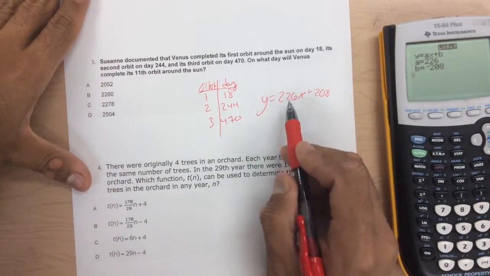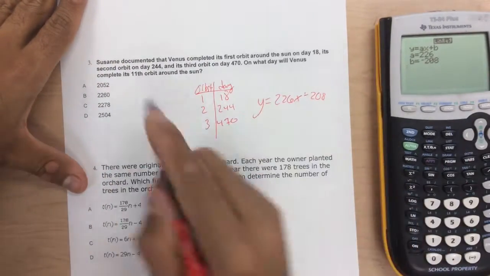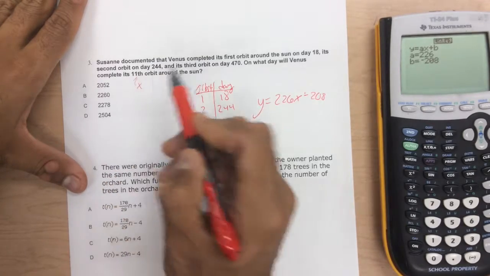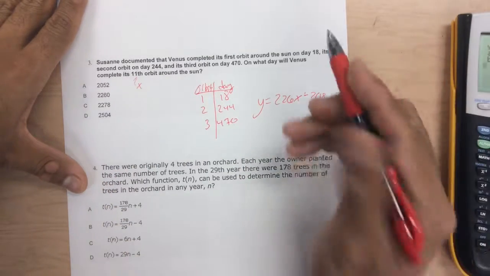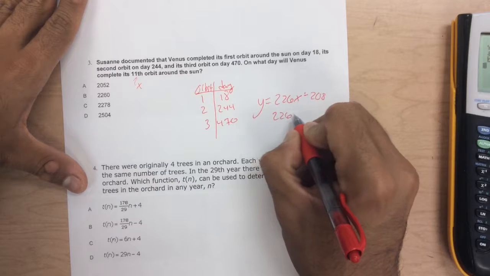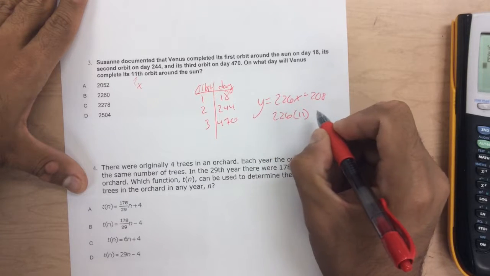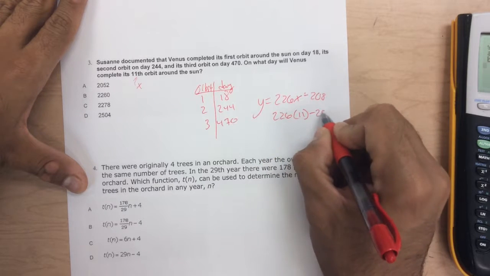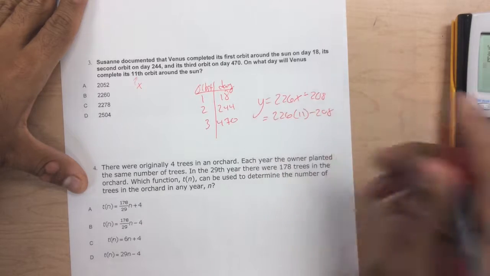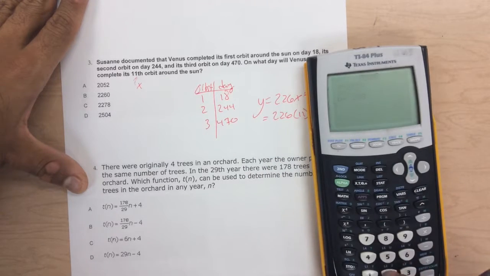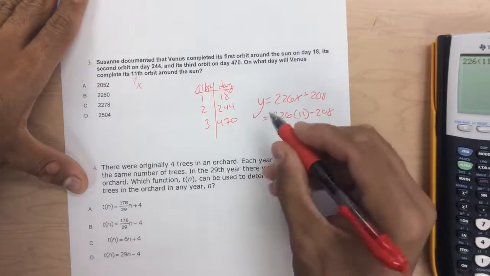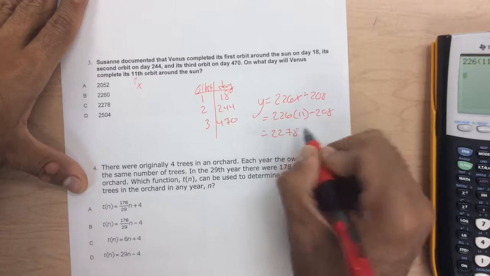And now that I have this, I have two options. They're telling me that this is my x. So you can plug in 11 for the x, which should give you the day of the orbit. So if you do 226 times 11 minus 208, you get 2,278.